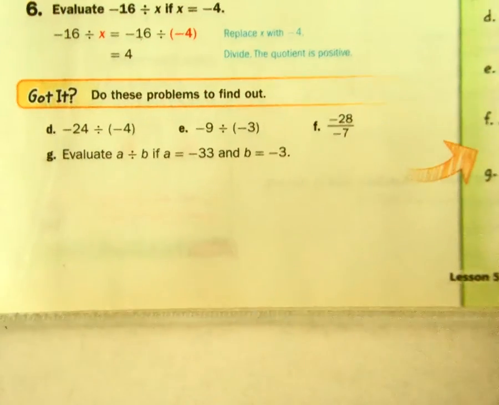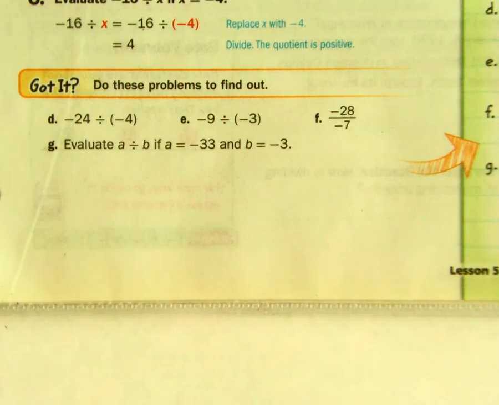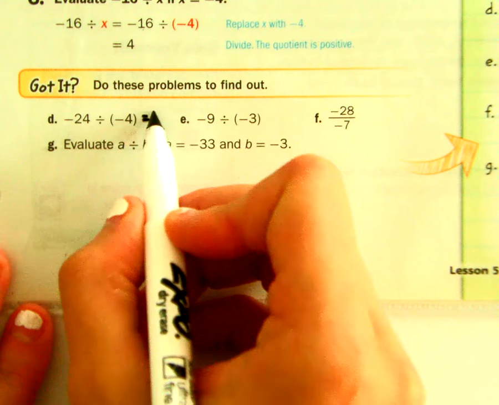So if we look at letter D, we have negative 24 divided by negative 4. Right away, I pick out my double negatives. I have two negatives. I know it's positive. Then I take 24 divided by 4, which is 6.